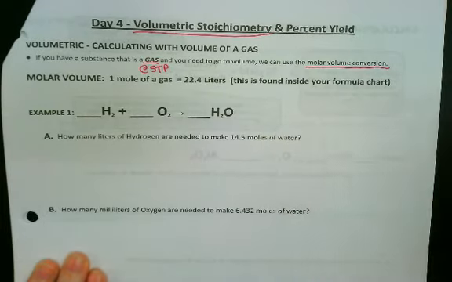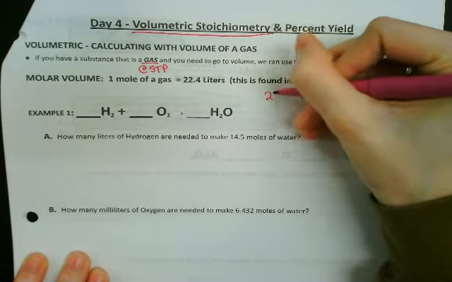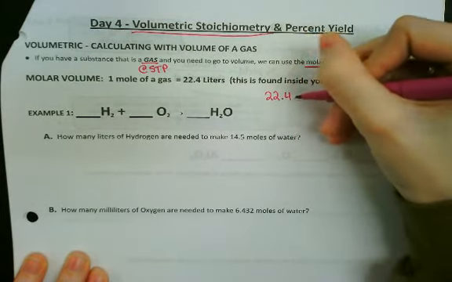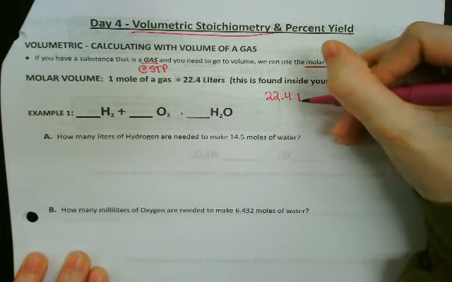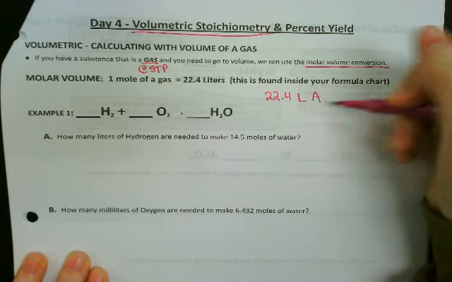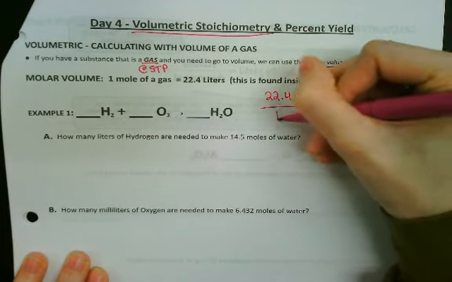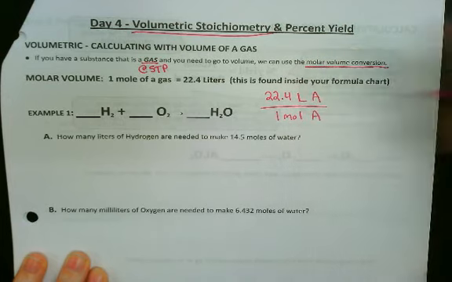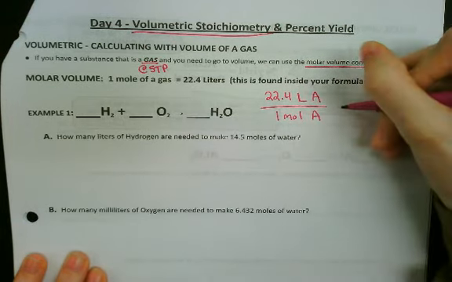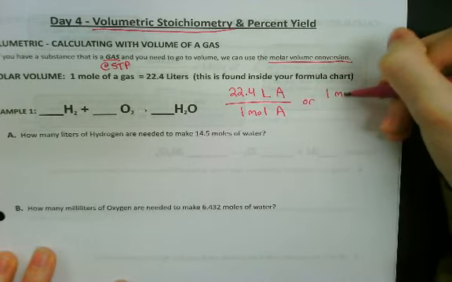And when we go to write this in our dimensional analysis, we can write it one of two ways. We can put the liters, 22.4 liters of whatever compound or element we have, A, is equal to 1 mole of that compound or element, or we can put moles on top.